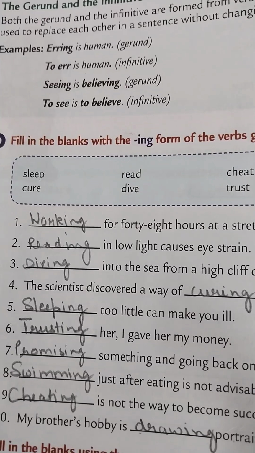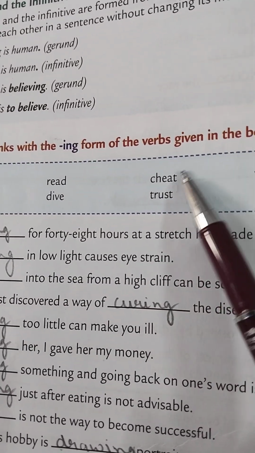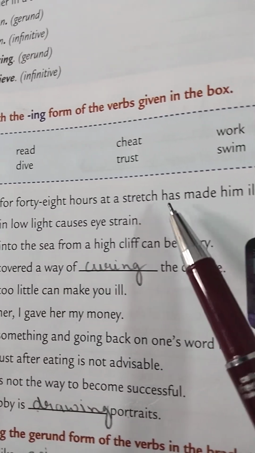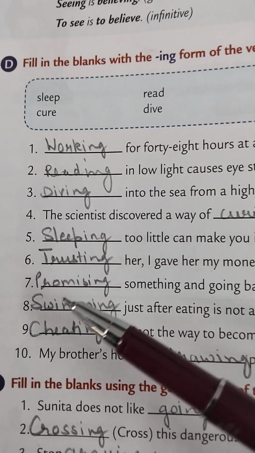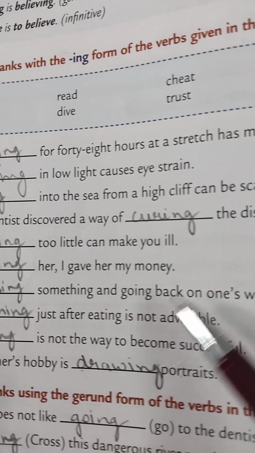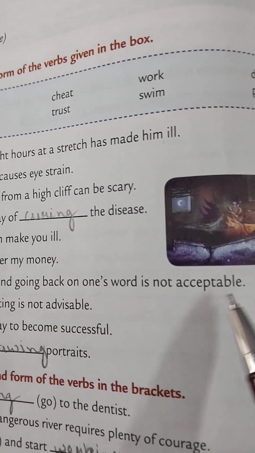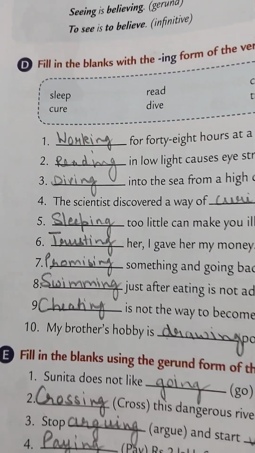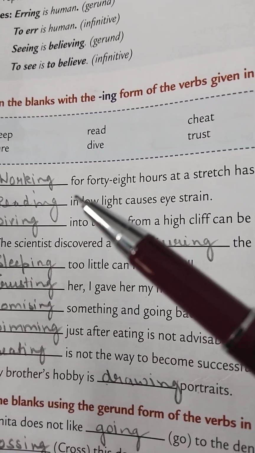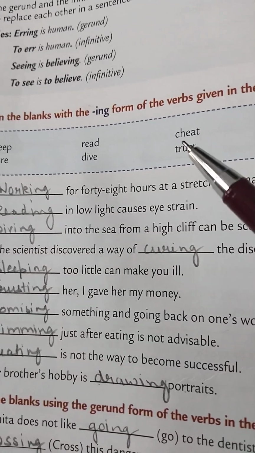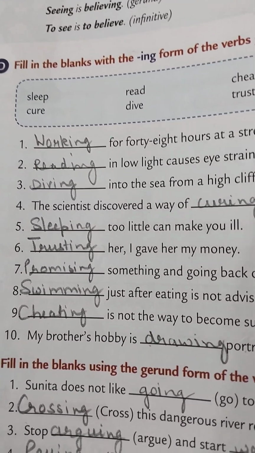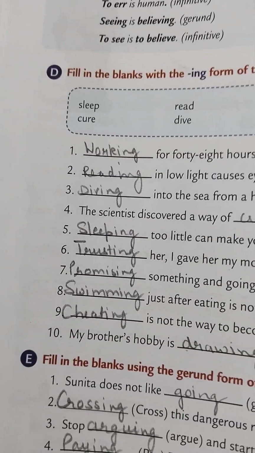Now question number D. Fill in the blanks using the ing form of the verbs given in the box. See the first one: Working for 48 hours at a stretch has made him ill. Now see another sentence: Promising something and going back on one's word is not acceptable. My brother's hobby is drawing portraits. The words we have filled in these sentences are formed by adding ing to the given verbs, and they are working as gerunds in the sentence.